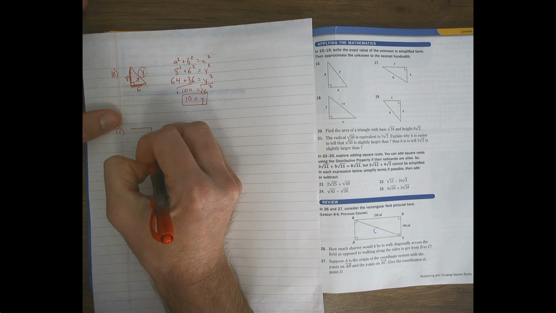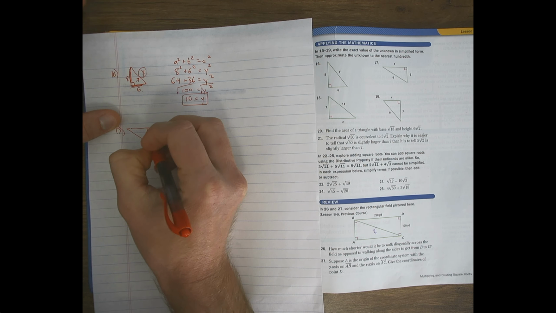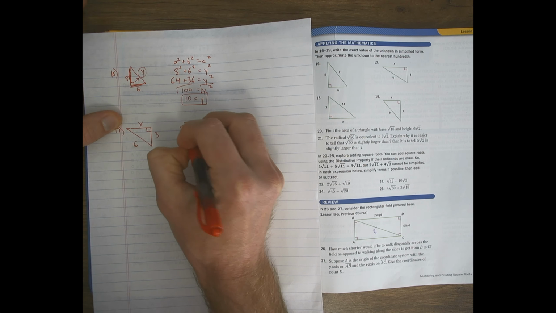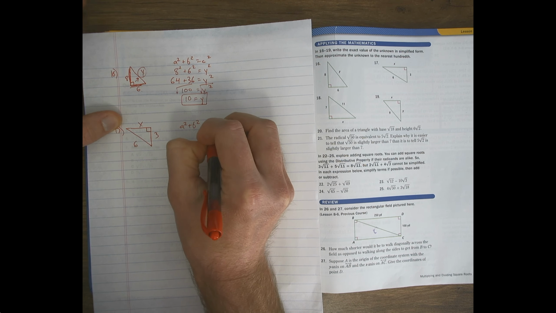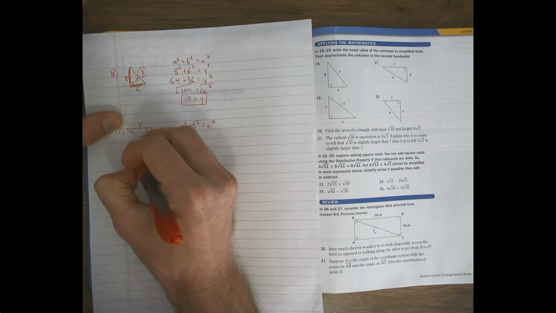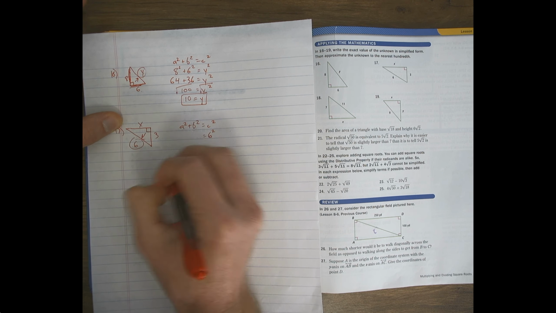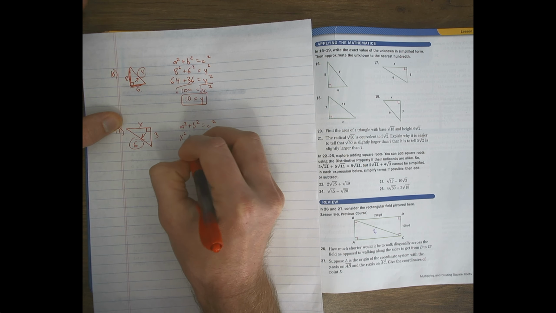17. As I plug into the Pythagorean theorem, a squared plus b squared equals c squared, I look for my c and put it in the right spot. So 6 goes here. My legs go in for a and b in any order I want.